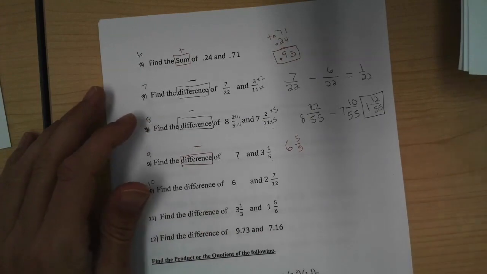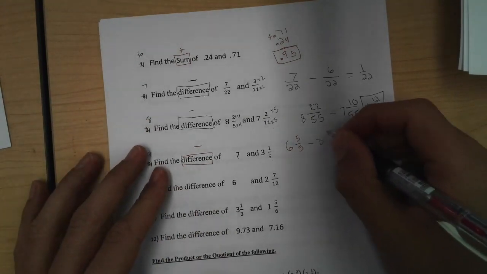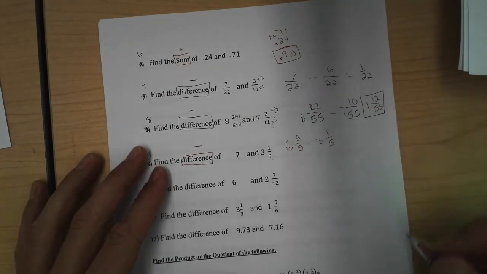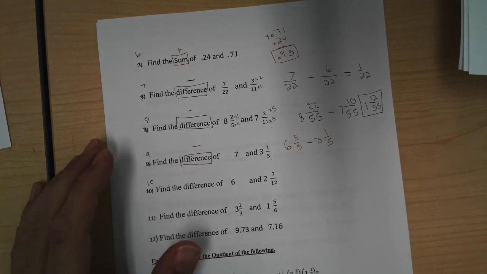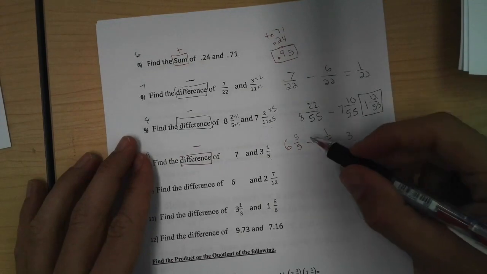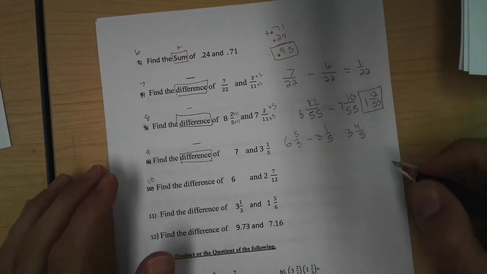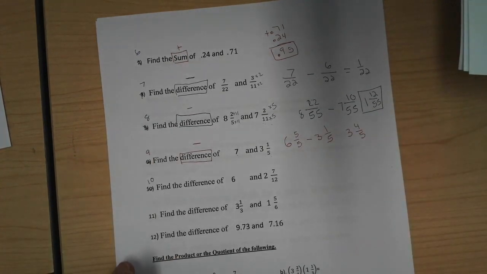All right, now that's done. This problem's going to get a whole lot easier. So now I just subtract my whole numbers. I get 3. 5 minus 1 is 4. And I get 3 and 4 over 5. Okay, let's keep it moving.